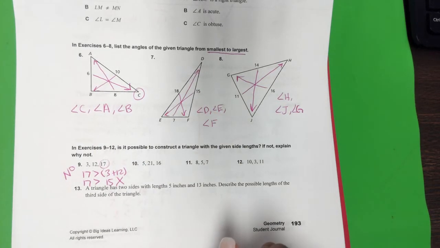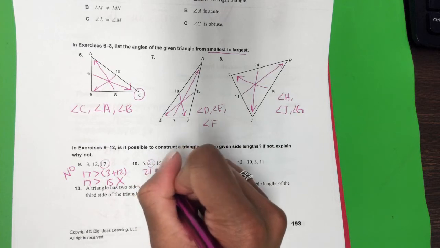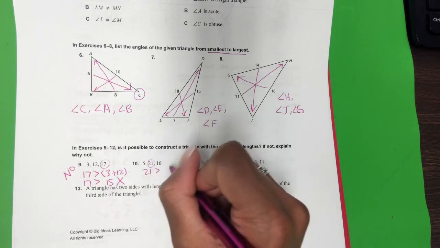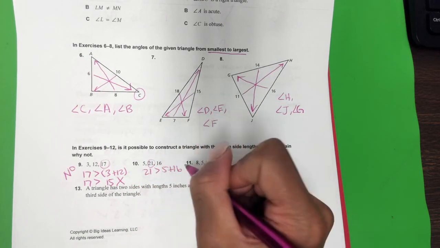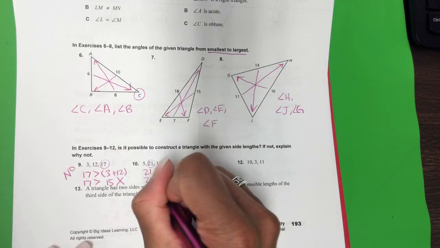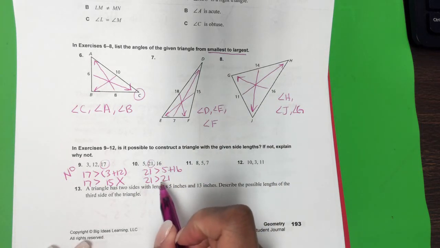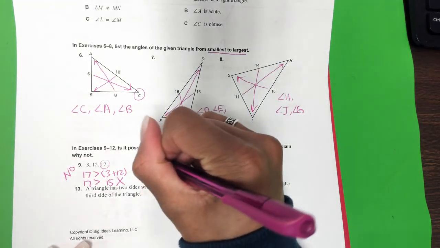Okay, now let's check our largest one. So 21 for number 10. So 21, is it greater than 5 plus 16? So I have 21 greater than 21. 21 can't be greater than 21 because it actually equals that. So this would be a no.